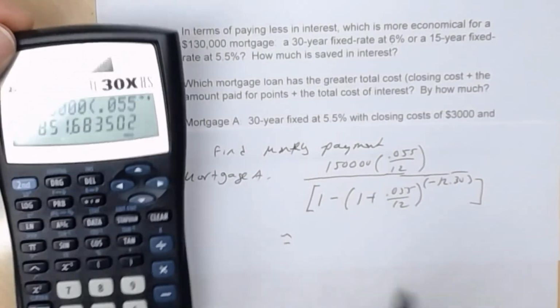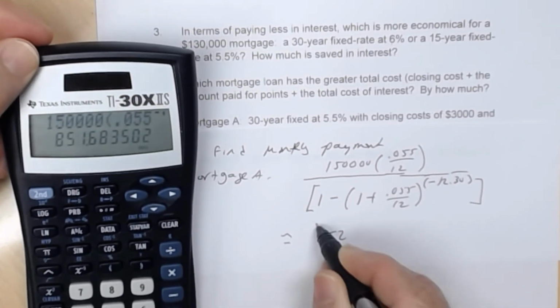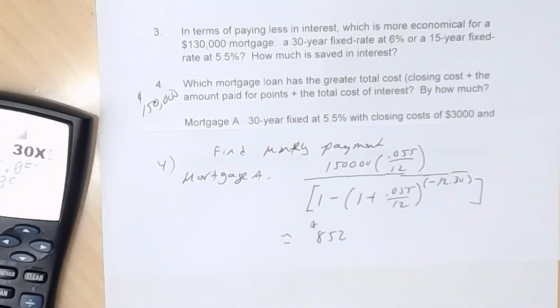See that? That's my monthly payment for mortgage A.